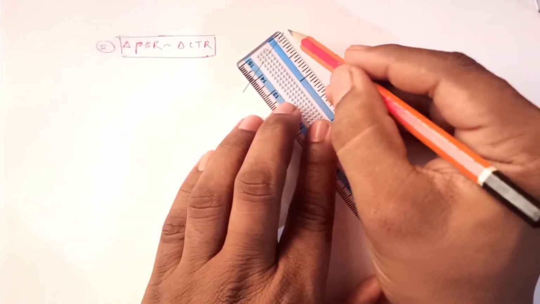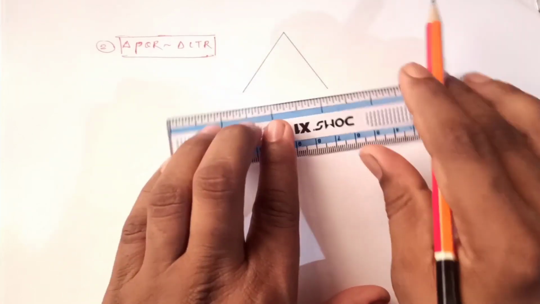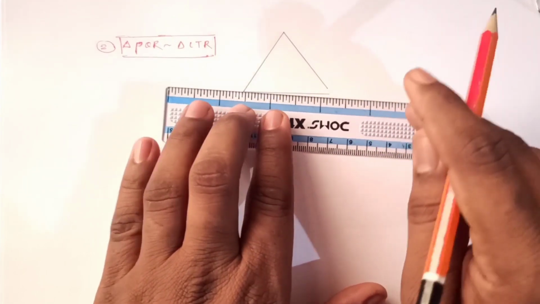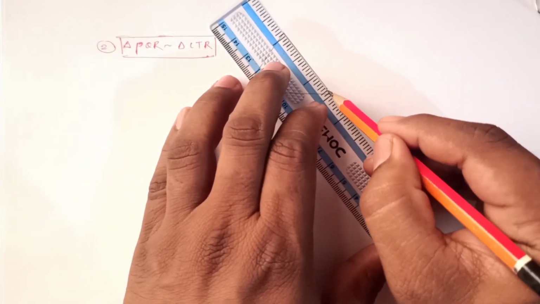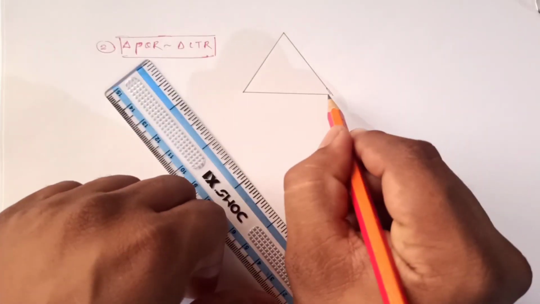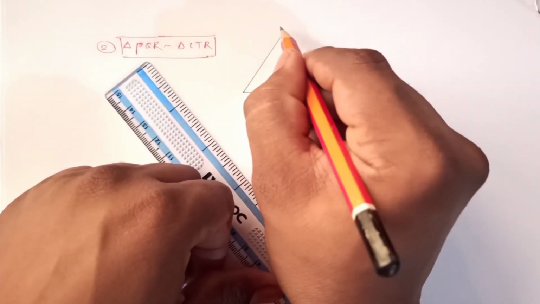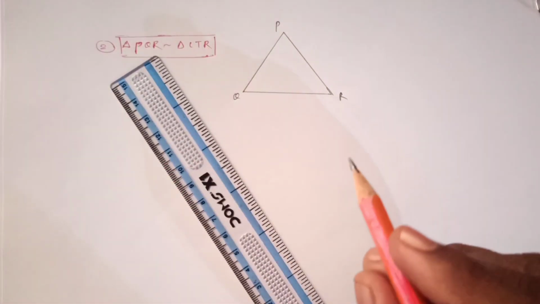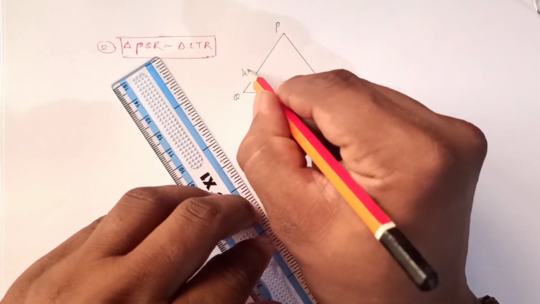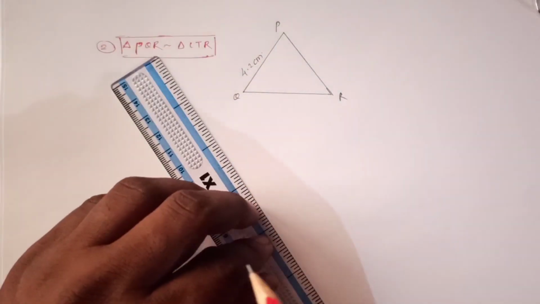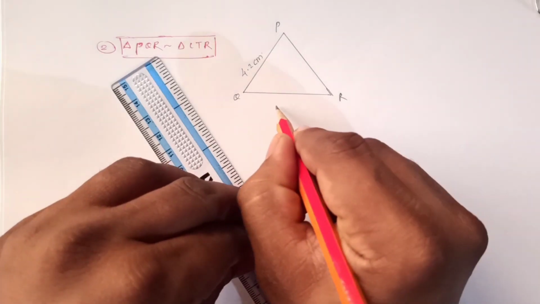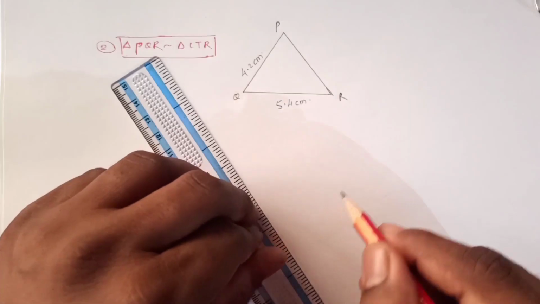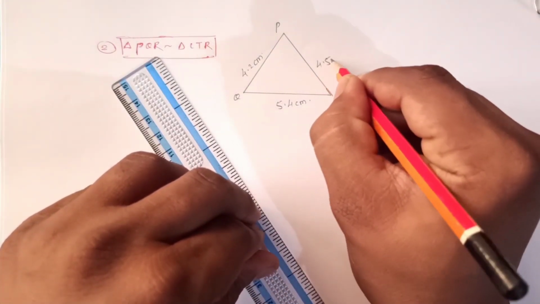This is the rough figure of triangle PQR only. Okay, so like this, it is a rough figure. Now in this triangle PQR, PQ is equal to 4.2 centimeter. Now QR is equal to 5.4 centimeter and PR is equal to 4.5 centimeter.